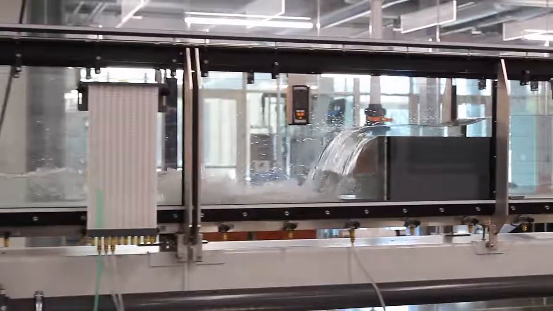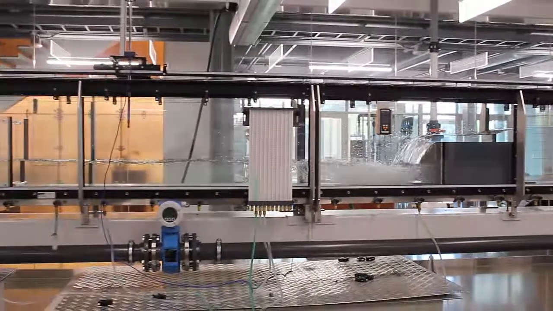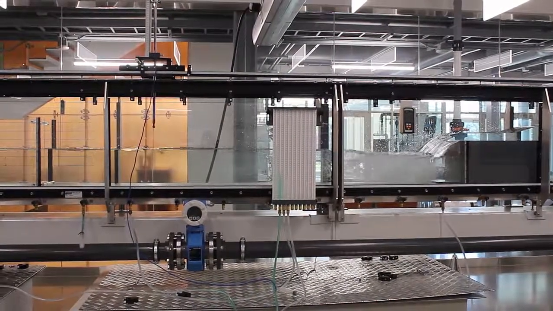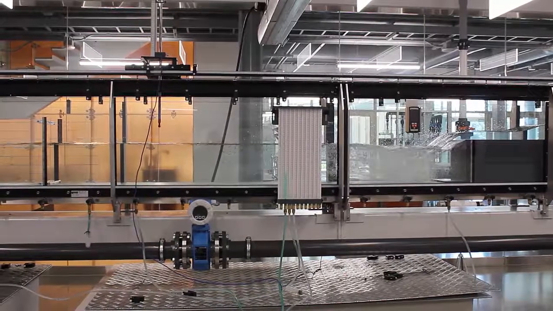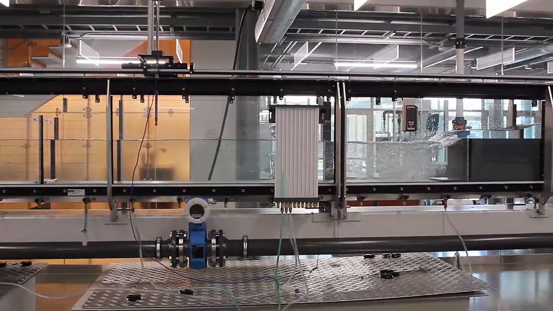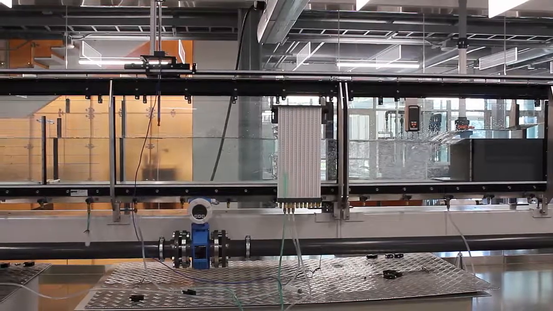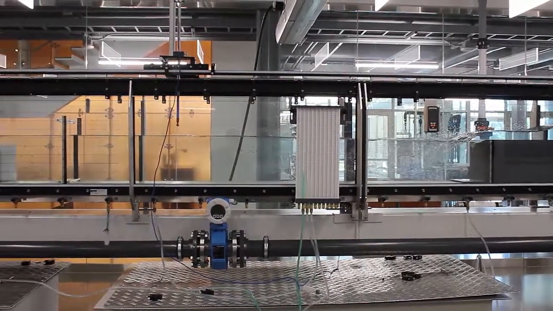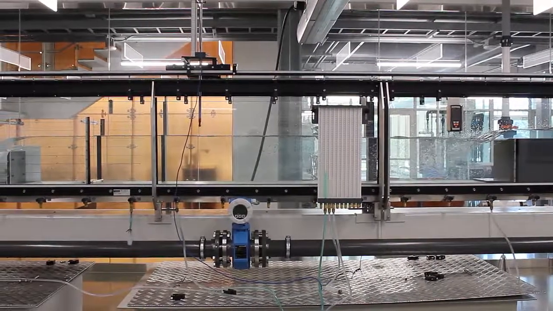Since we have another weir downstream of the broad crest weir, a hydraulic jump formed and moved towards the weir. Once the flow in the entire flume becomes stable, we can start taking measurements.